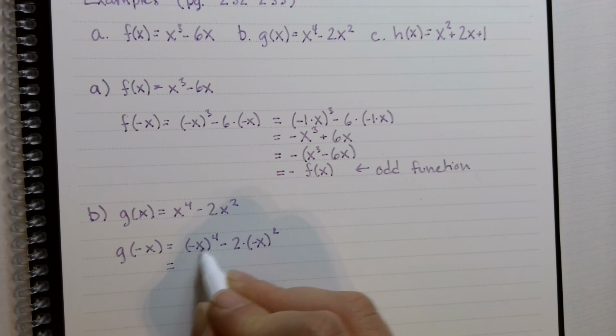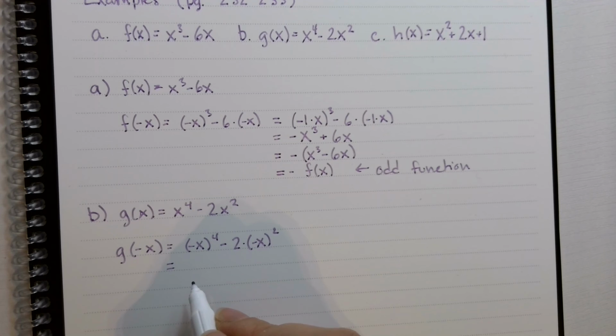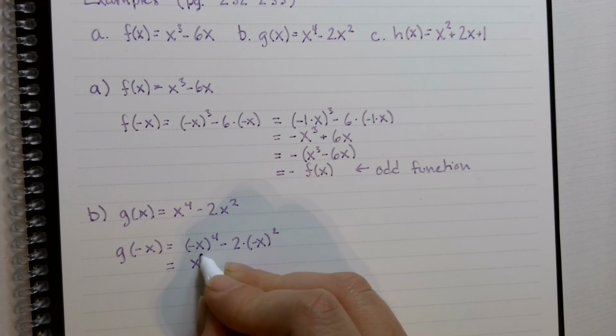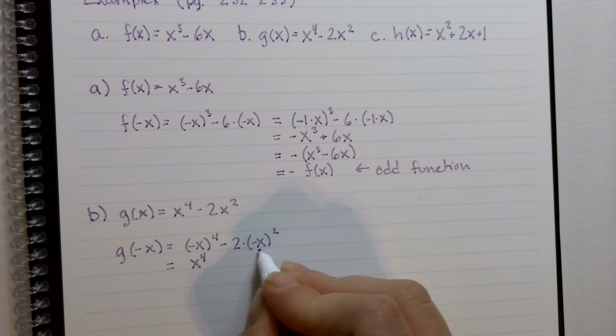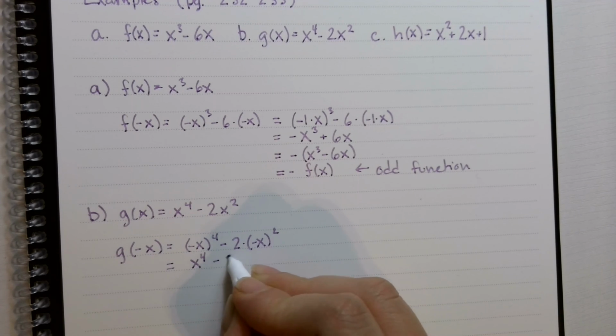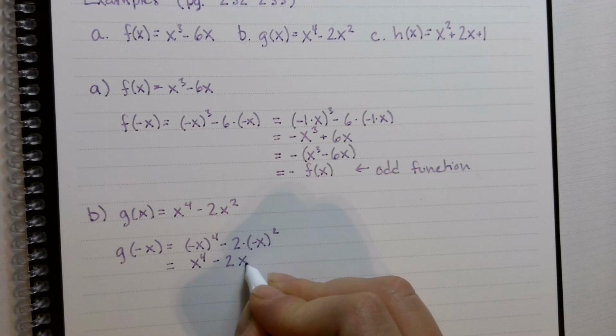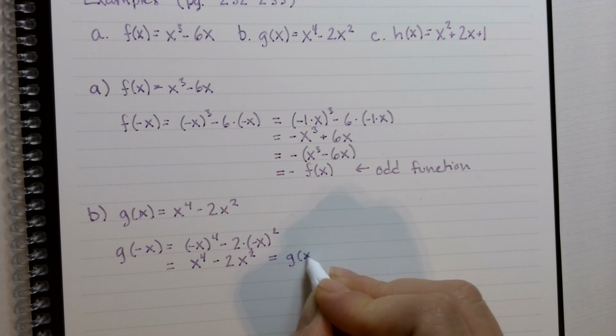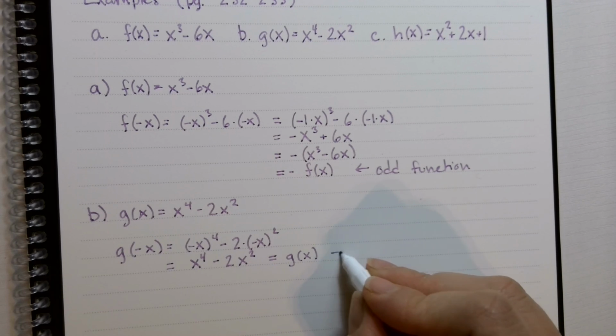Negative x to the 4th: when you raise a negative to an even power, it turns positive. This is the same as x to the 4th minus 2 times x squared, which equals g of x. This is an even function.